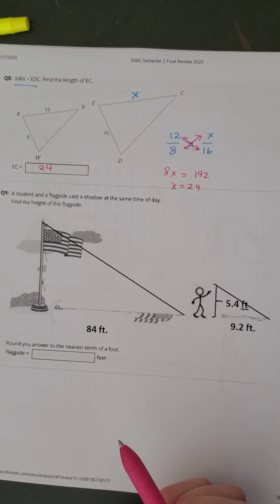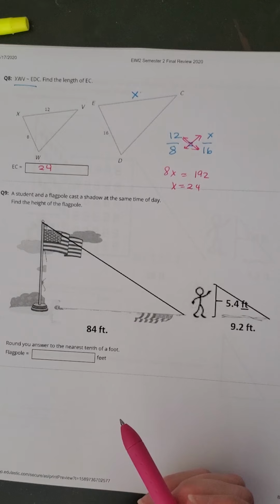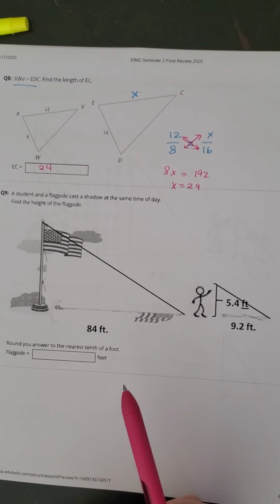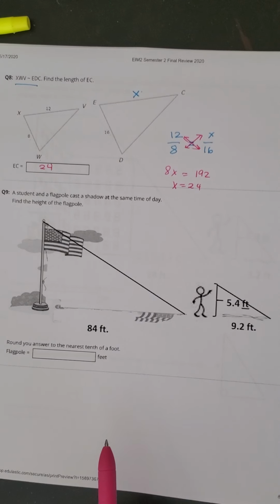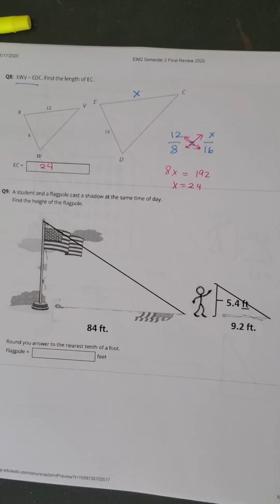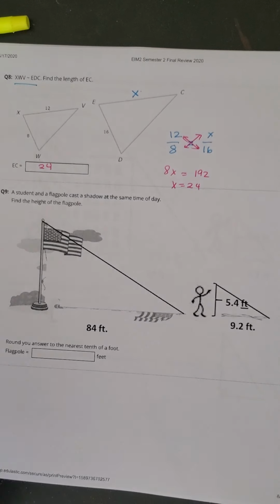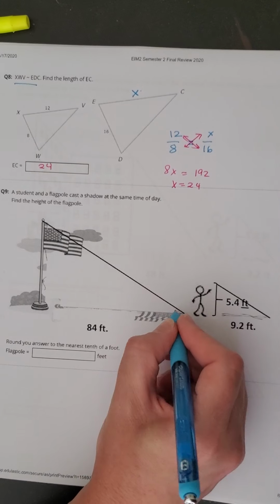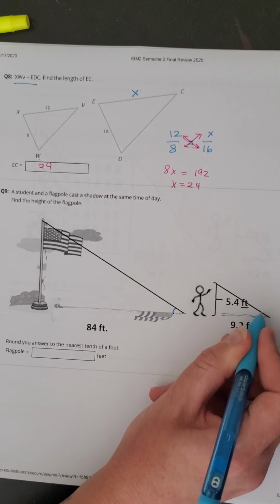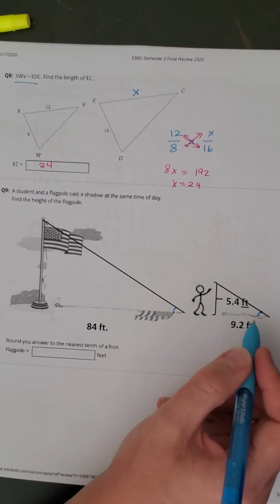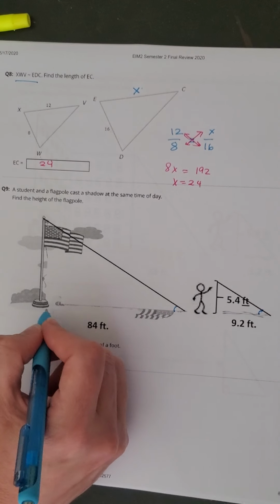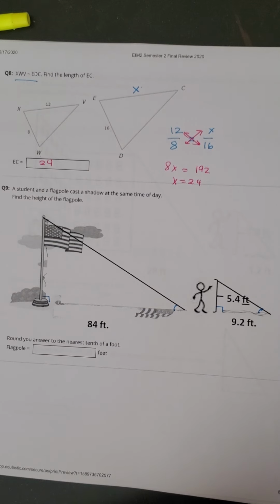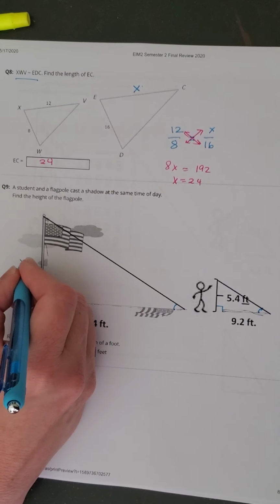Okay, let's move along. Similar triangles again. So you're going to have one question on similar triangles. You were given 2 review questions. Here's another similar triangles question, but this is an application problem. It says a student and a flagpole cast a shadow at the same time of day. Well, then they're guaranteeing you that there are similar triangles because those angles of inclination will be congruent, and these are going to be 90-degree angles. And it says find the height of the flagpole, X.